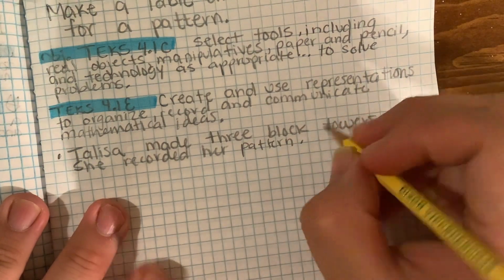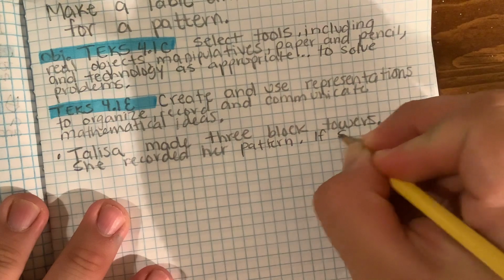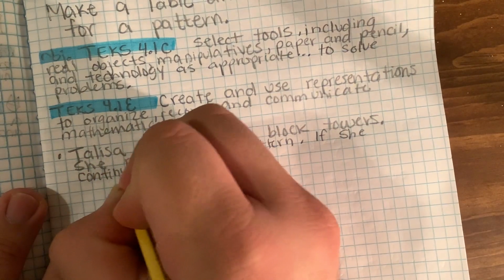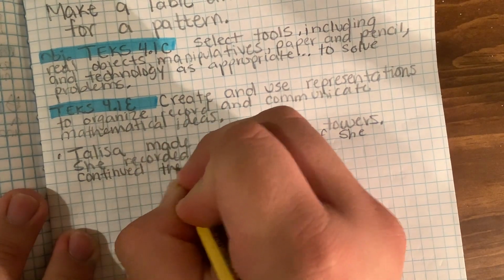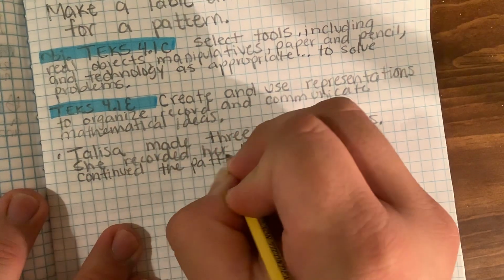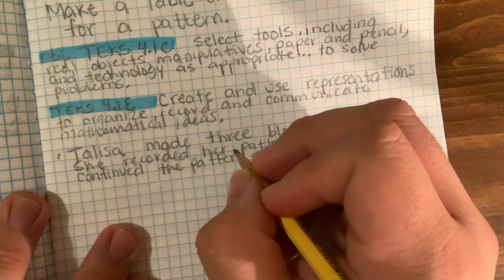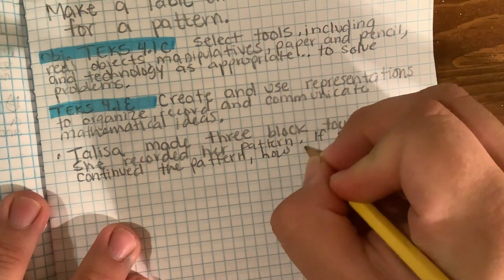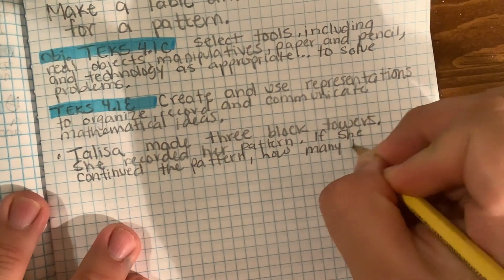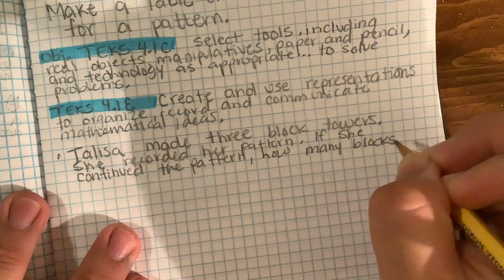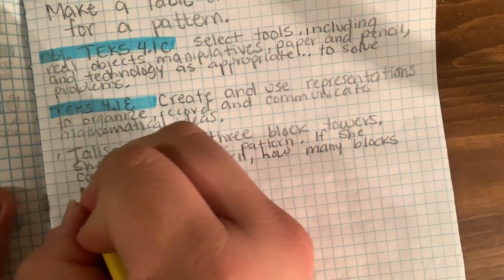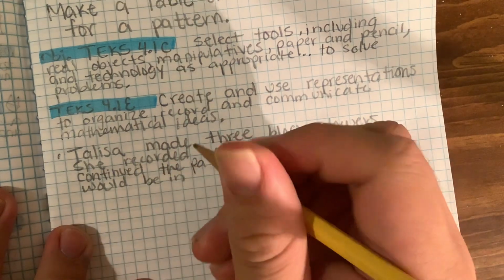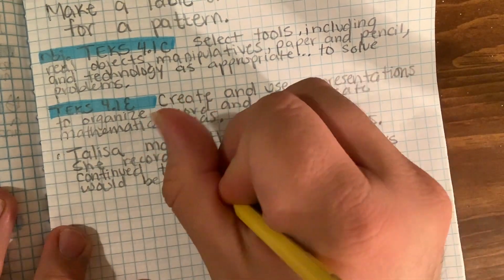If she continued the pattern, how many blocks would be in a 10-story tower?